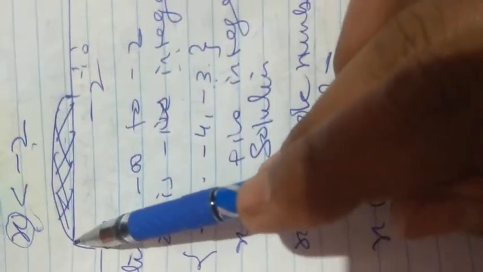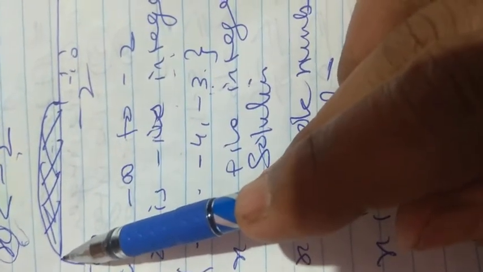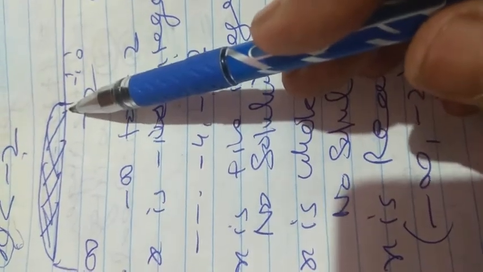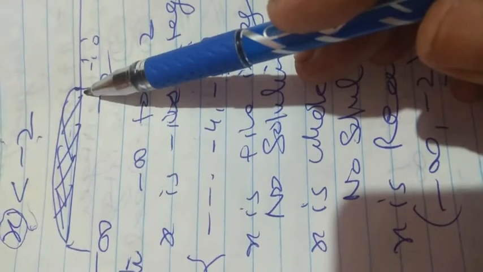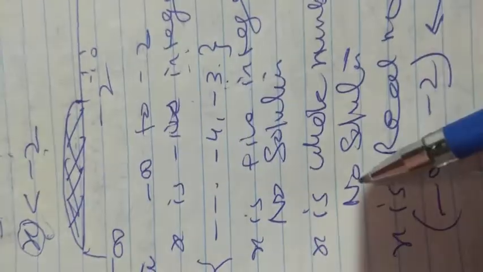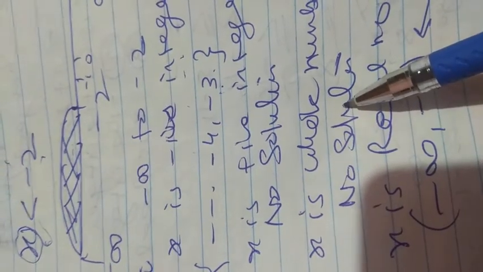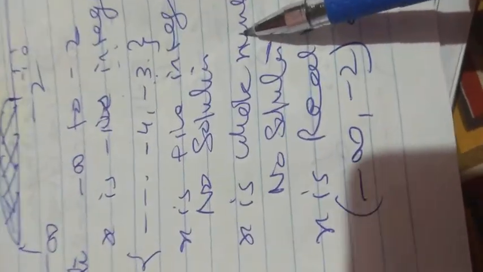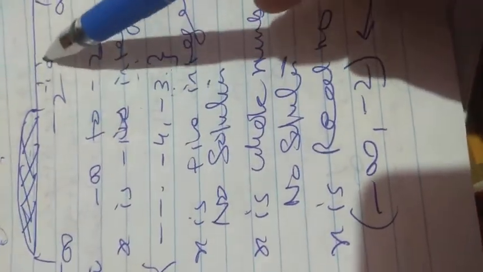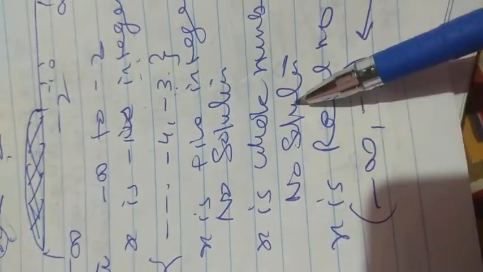Second case: x is a positive integer. How many positive integers are there? Again, the solution set consists of values from minus infinity to minus 2. No positive values are in the solution set, so there is no solution, the null set. Third case: x is a whole number. We know that whole numbers start from 1, and 1 is outside the solution set. Again, there is no solution.